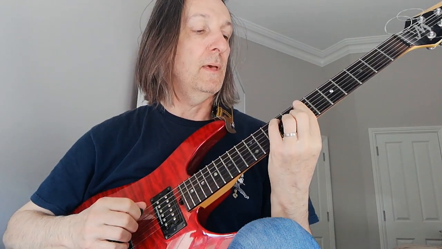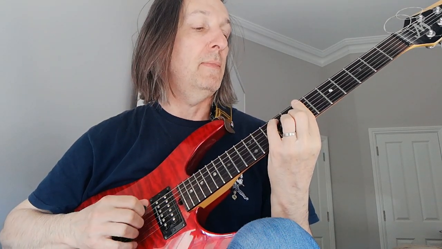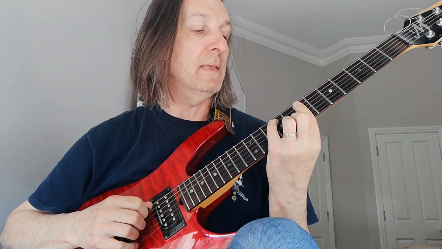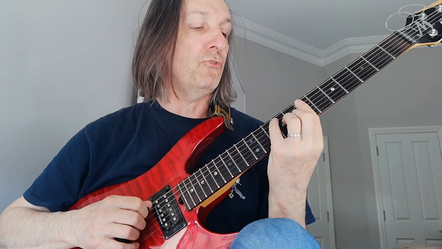B7: F sharp, A, E flat, or D sharp, and B, and then D7: F sharp, A, D, and C. So we have all 4 in that area. B7 to D, an easy move, just moving the D sharp over to the first string to C.